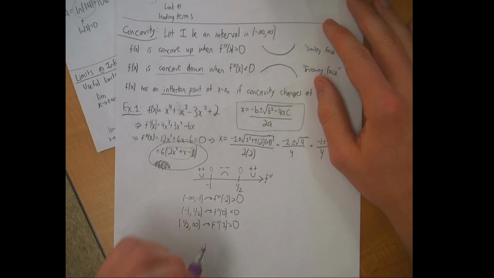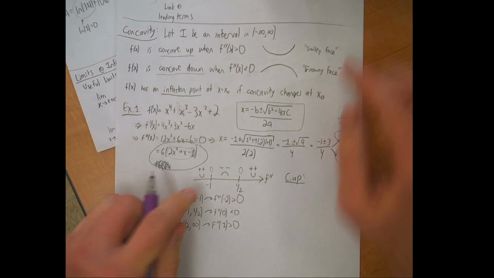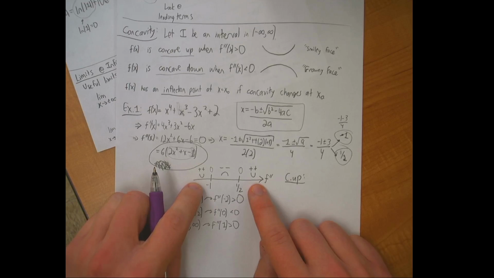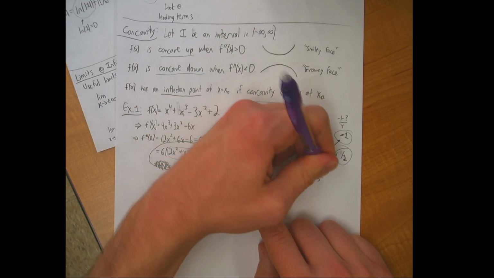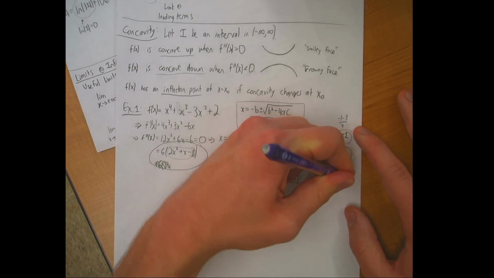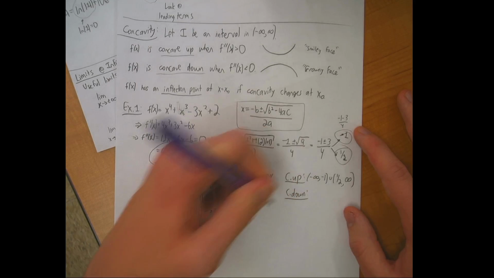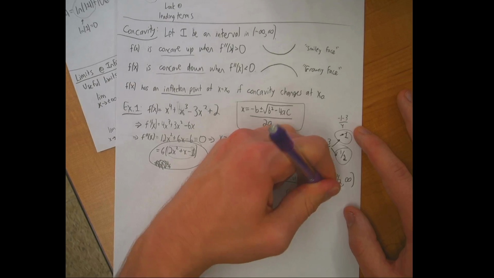So in this case, the concave up intervals, like I said, are going to be these 2 intervals here. So we have -infinity to -1, and then 1/2 to positive infinity. And concave down, meanwhile, is going to be -1 to 1/2. Okay?